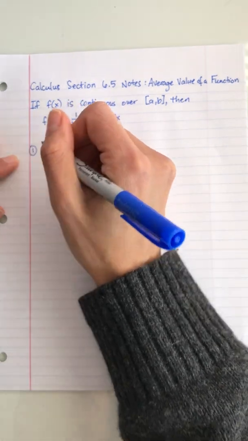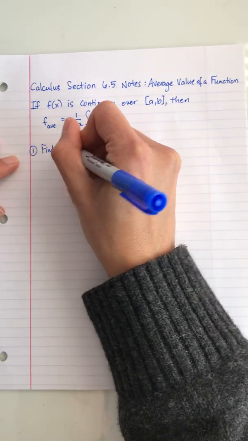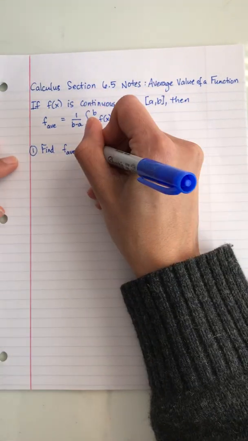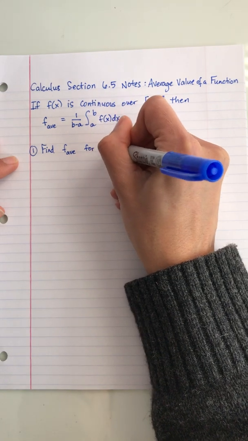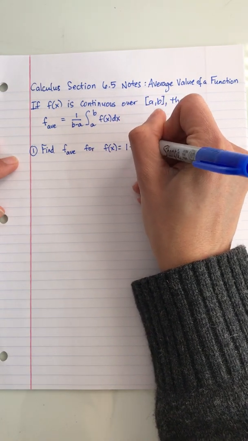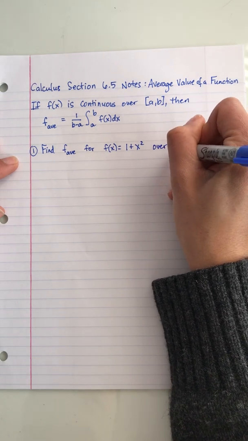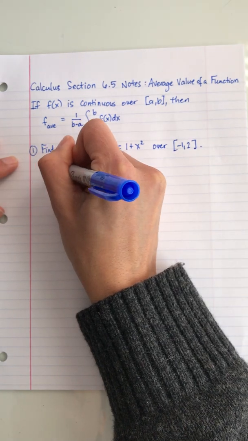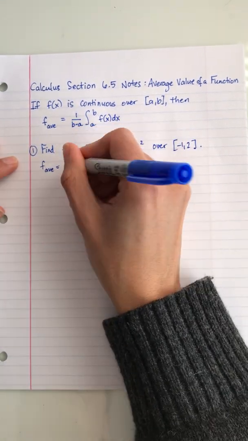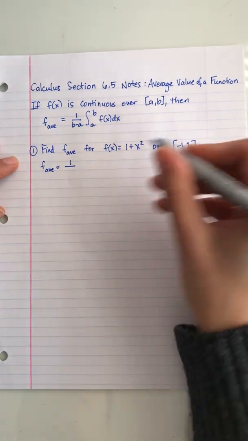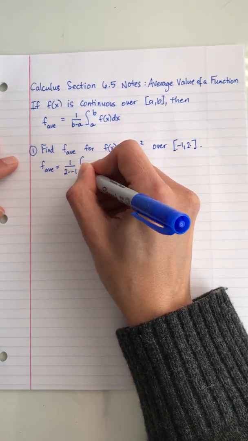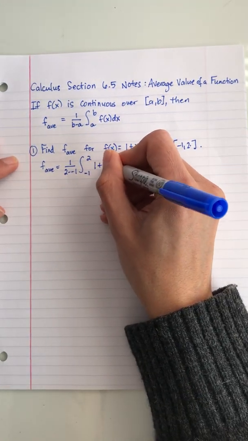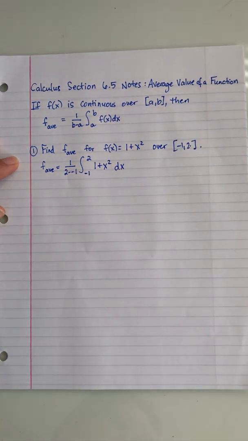So let's all write down, find the average value. This means the average value for the function f of x equals 1 plus x squared over the interval -1 to 2. So what we're going to do is follow the formula. So the f average is going to be 1 over b minus a, 2 minus -1, integral -1 to 2. And then we put our f of x here, dx. And then we start doing the algebra.